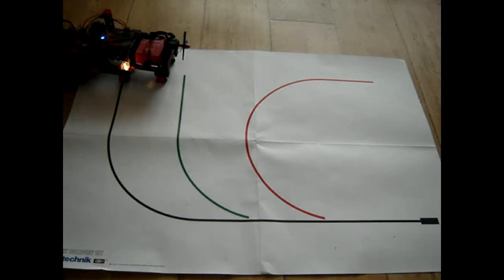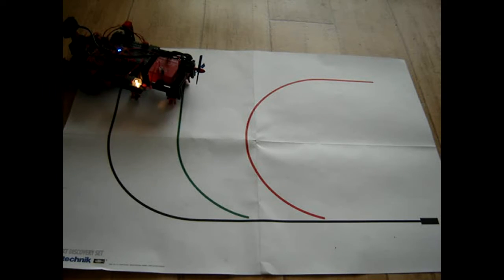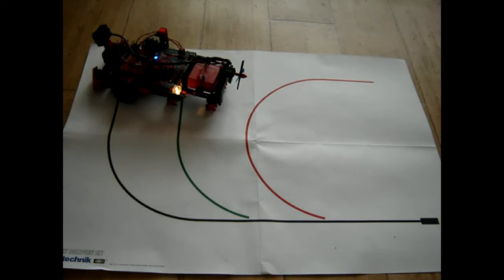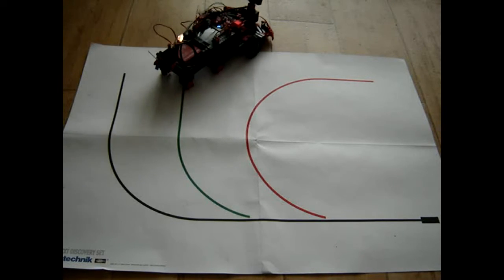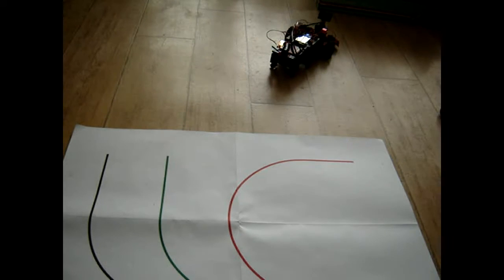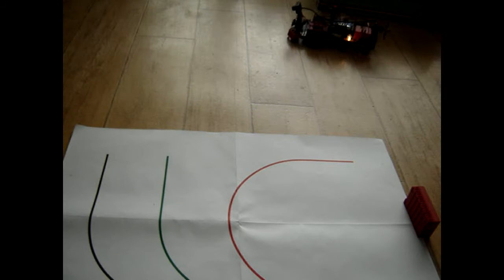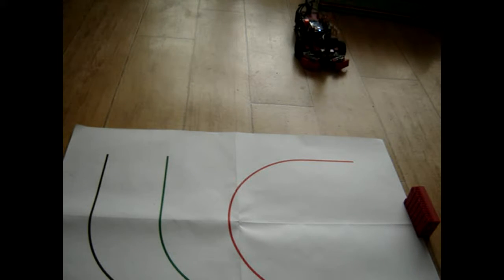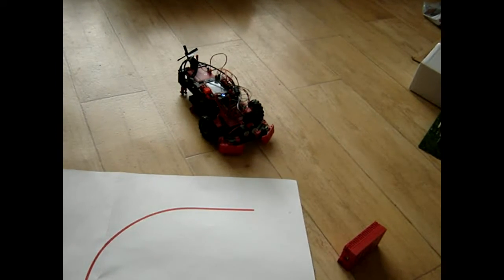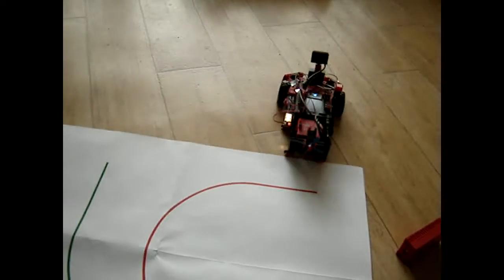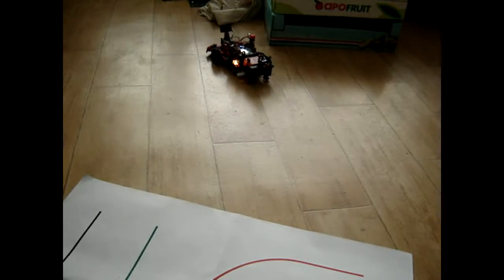And unfortunately I have to hold the object in front of the camera. And now it won't hold because it's running straight into the light.